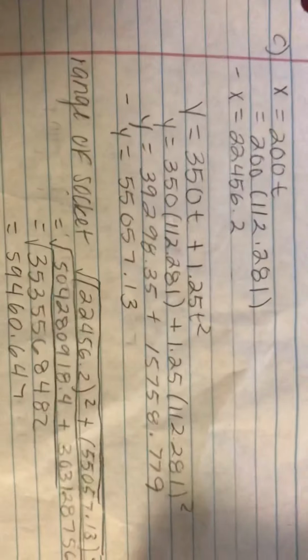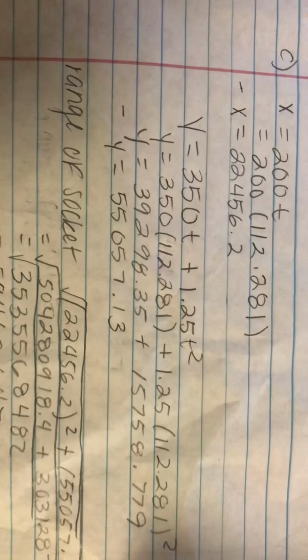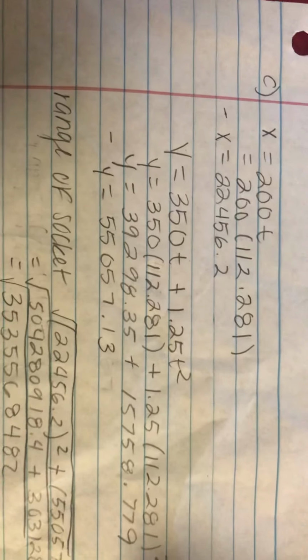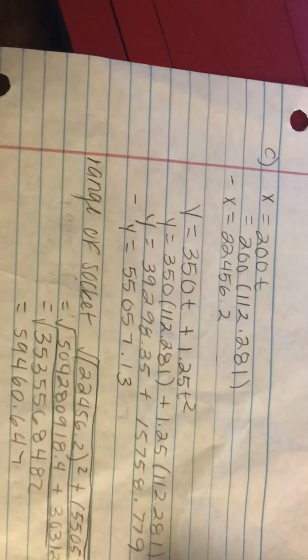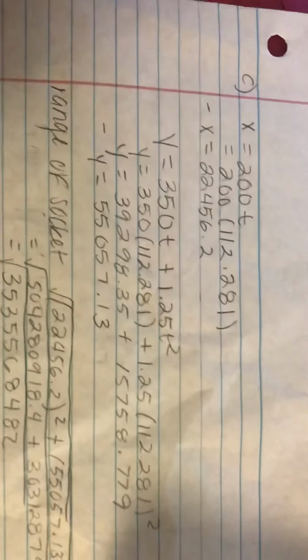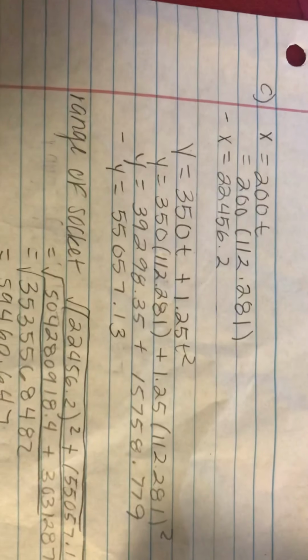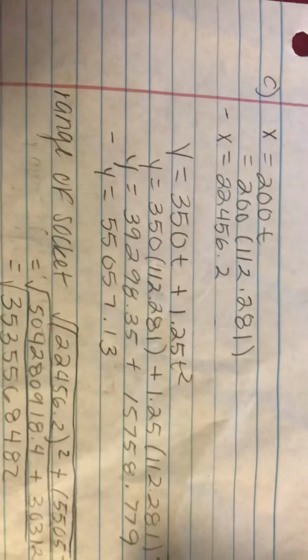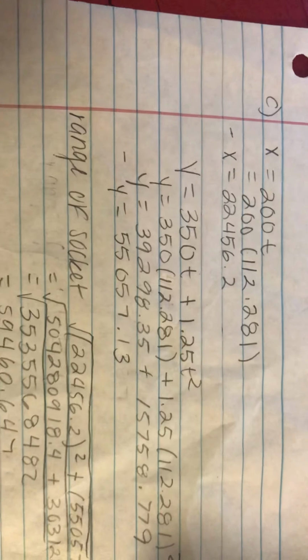And then there's more to this equation. So now we have to find x and y. We know from what we already had that x is 200. So now since we have time, we are able to find the range, and range would just be plugging in time.